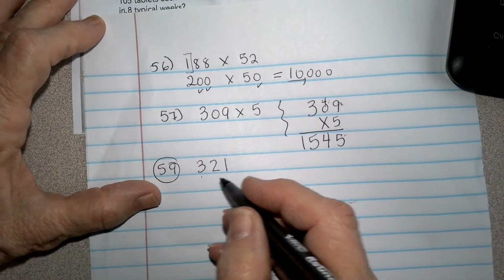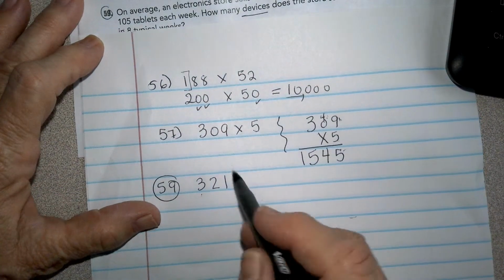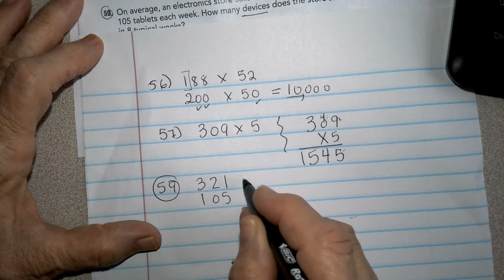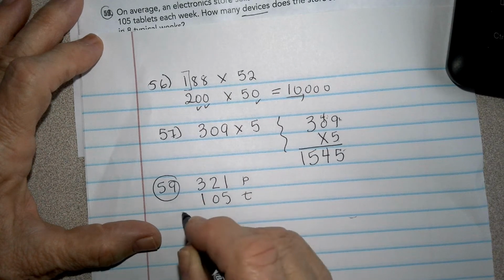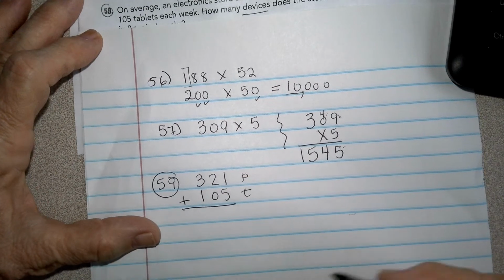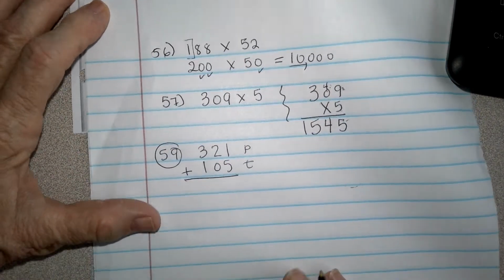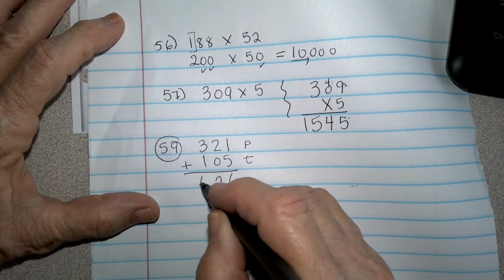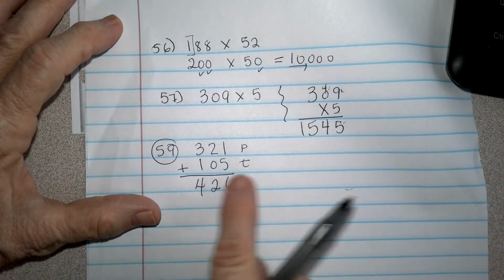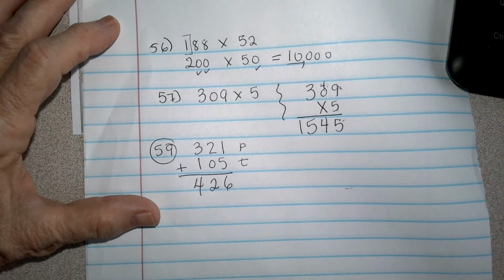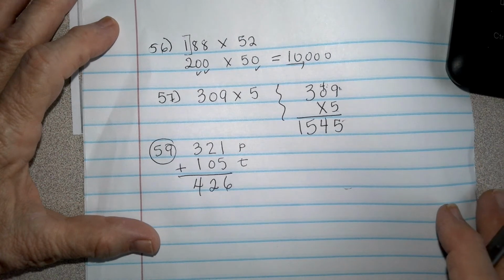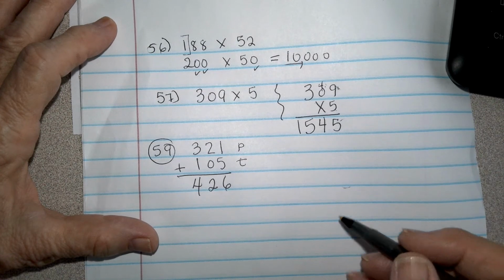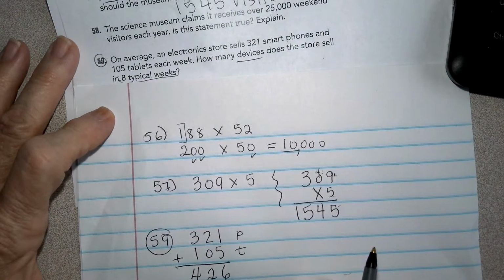It's 321. Okay, 321 and then 105. This is for the phones and for the tablets. And so both of these are devices. We can add devices and devices. So that comes to 426. And so that's for 1 week. How can I find the total they sell in 8 weeks? Yes, ma'am. Multiply 426 by 8.